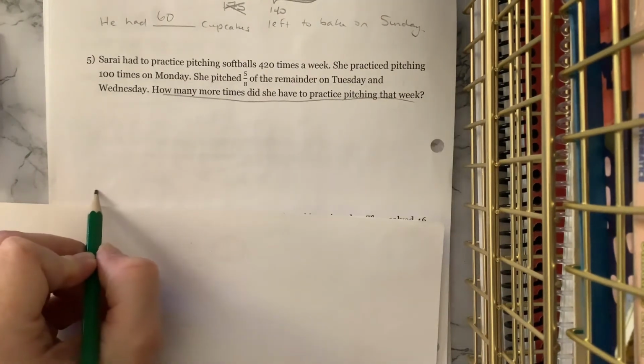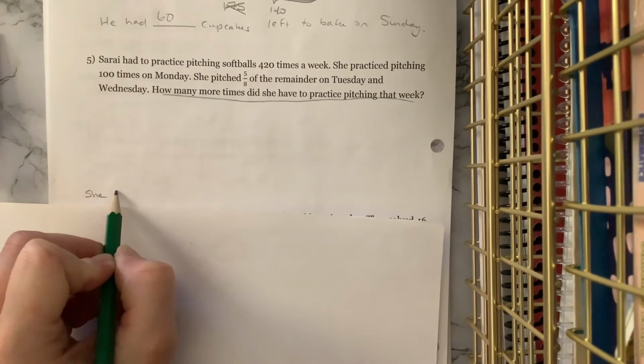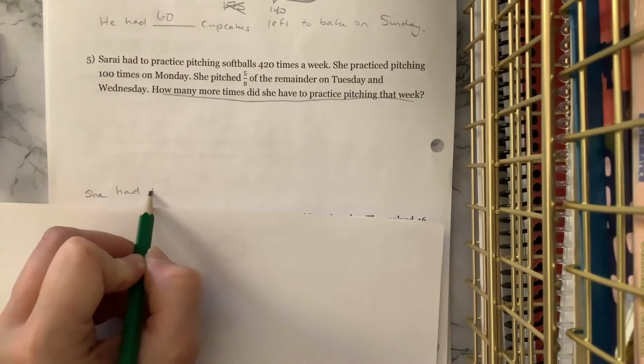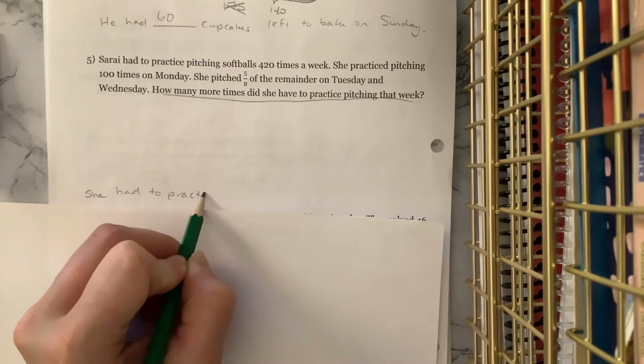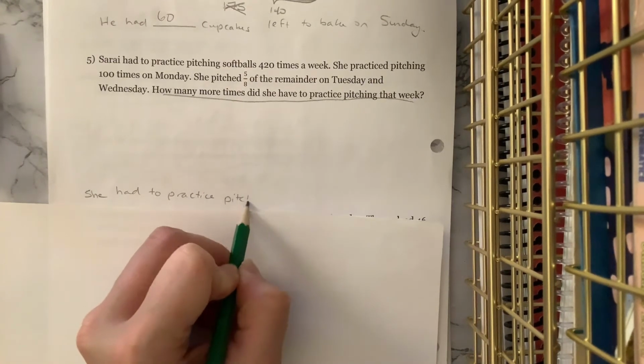So underline that question, write your answer statement. She had to practice pitching blank more times that week.